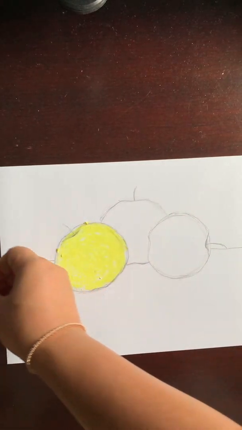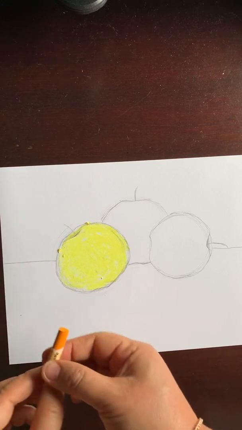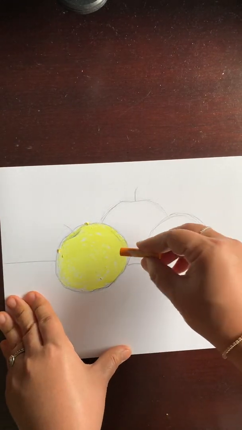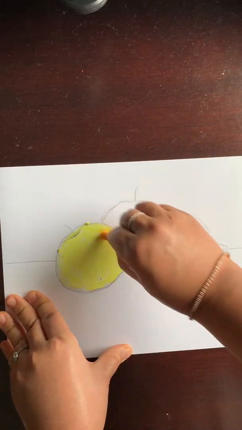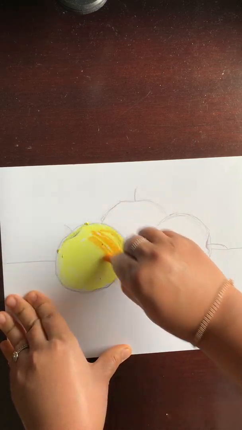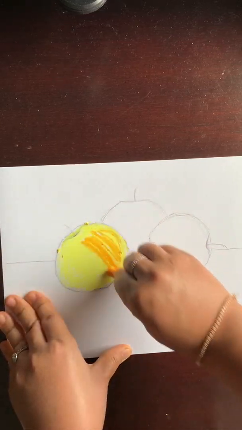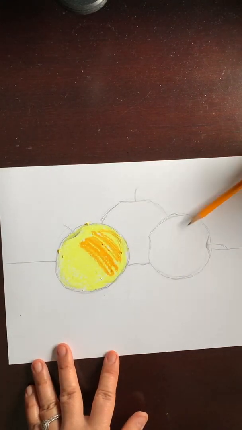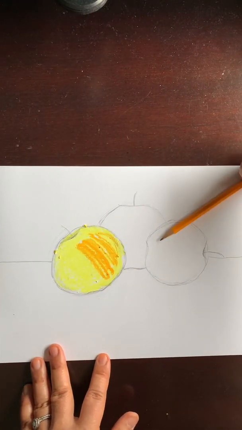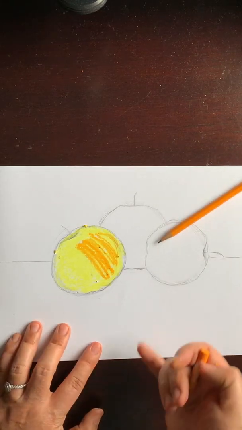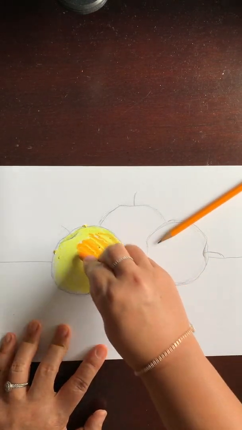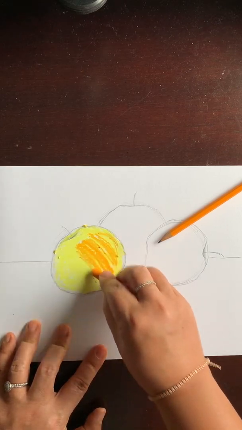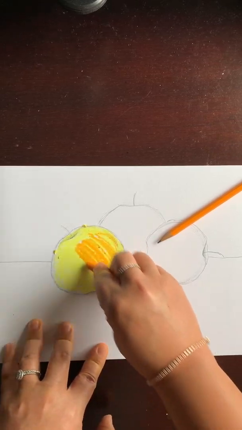Now I'm going to take my light orange and, on top of the yellow, I'm going to start to fill in the right side here. The light is shining in from this side. My window's over here. So the lightest part of my apple is going to be here, and the darkest part will be here. So that'll make more sense in just a minute.